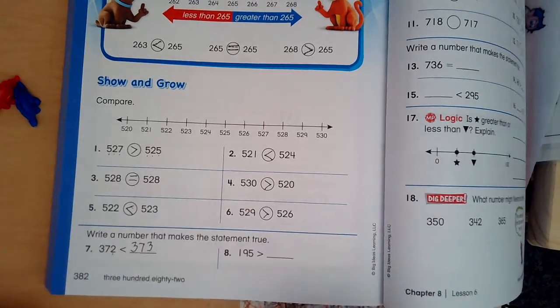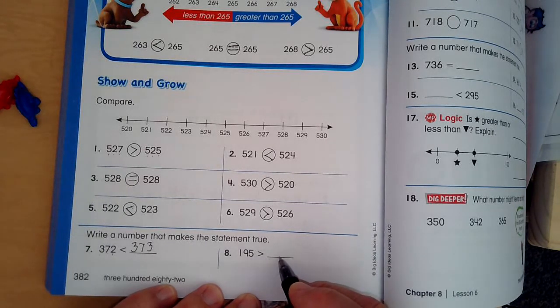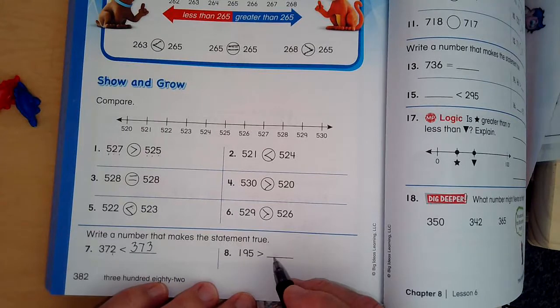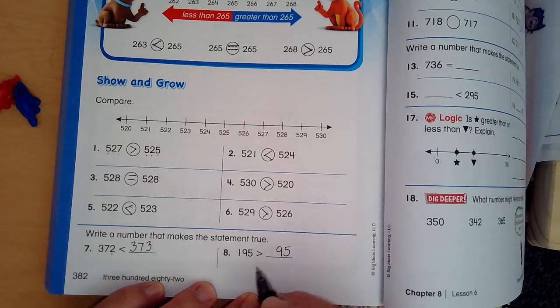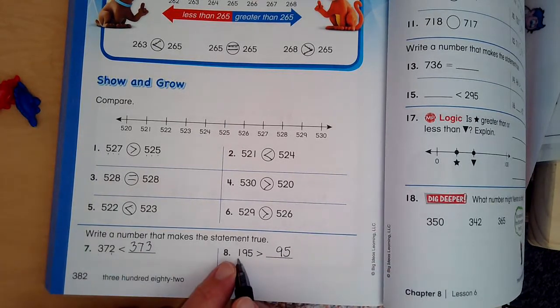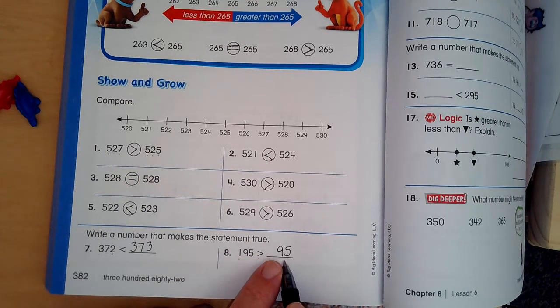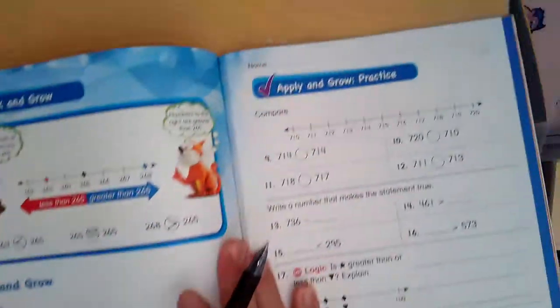That's enough. 195 is greater than, and you can pick a number that is less than. Well, let's just say I want to pick a number that doesn't have any hundreds at all. 95. 195 is greater than 95. That's all there is to it. All right, let's keep going.